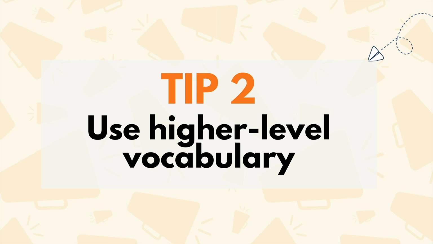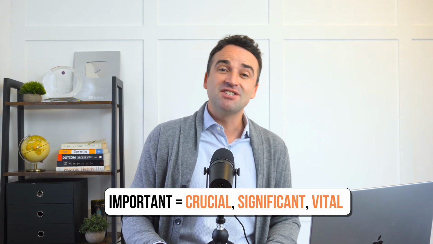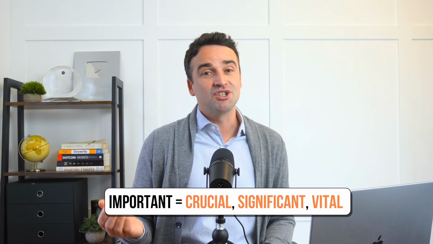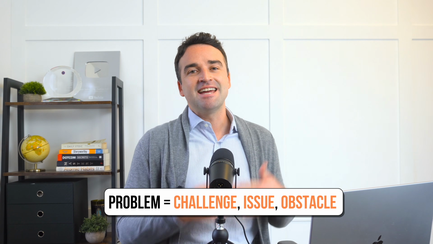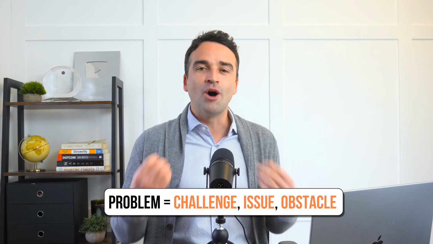Okay, moving on to tip number 2, use higher level vocabulary. On interactive writing, it's helpful to step up your vocabulary from using everyday words to more academic ones. And if your test is coming soon, a quick way to level up your vocabulary is by swapping out basic words for more advanced ones with similar meanings. For example, instead of saying important, try crucial, significant, or vital. Instead of problem, you could say challenge, issue, or obstacle.